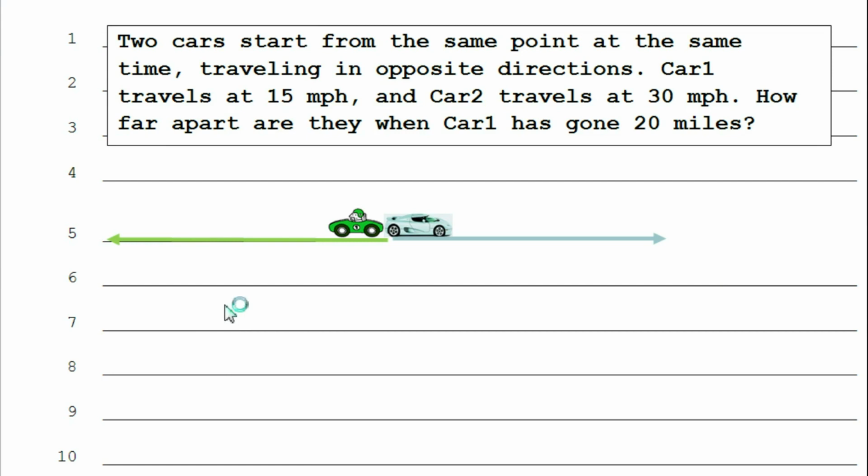Here we have two cars starting from the same point at the same time, traveling in opposite directions. Car 1 travels at 15 miles an hour and car 2 travels at 30 miles an hour. How far apart are they when car 1 has gone 20 miles?